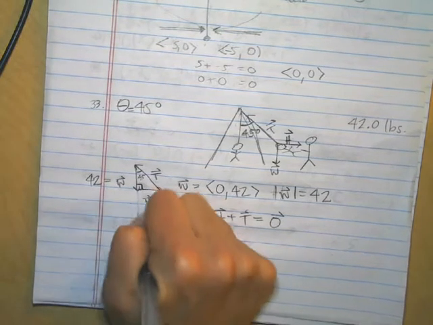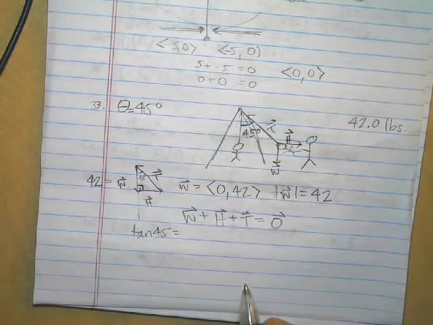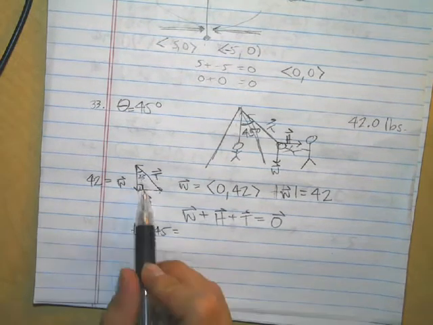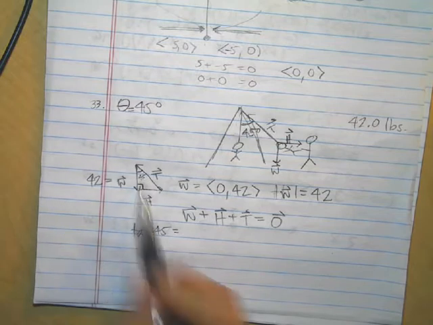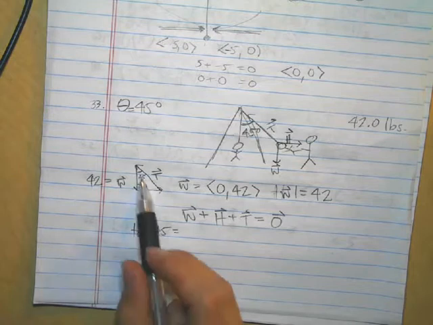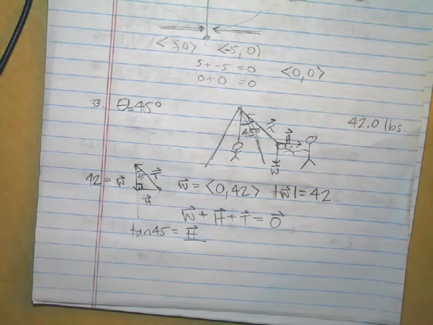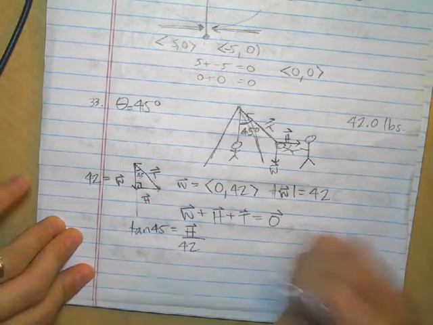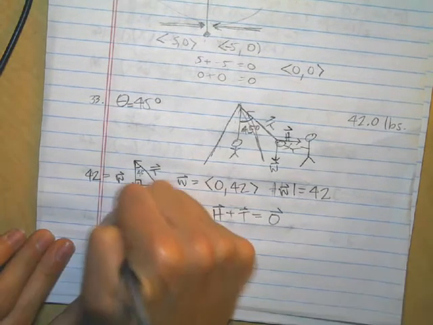So we'd say tangent 45 equals opposite, which is what? Opposite of 45. What side is opposite? H, right? Over what's adjacent? 42. We can fill in 42 because we know the answer. So how do we solve then? Good.